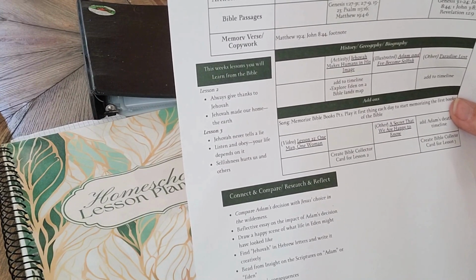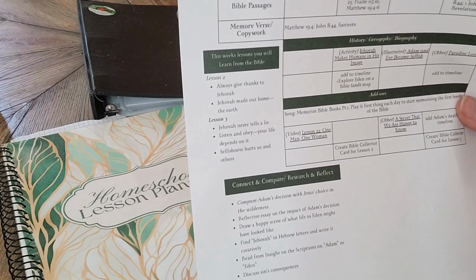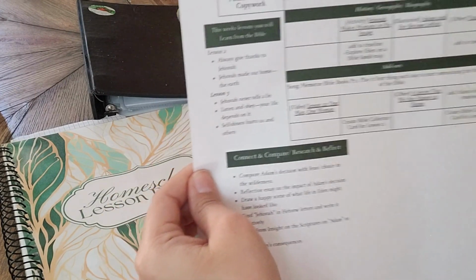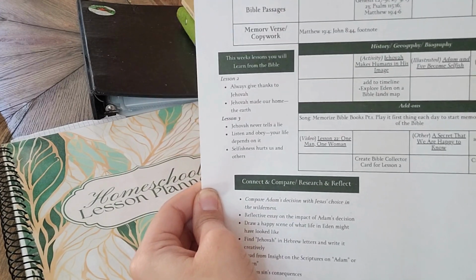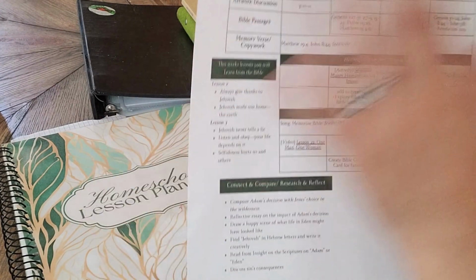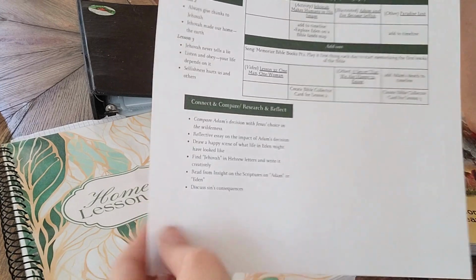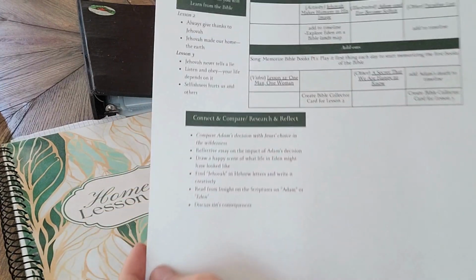If you've got a chalkboard you want to write them on and display that like that, you can. So that's what that's for. If you just want to make this part of your regular discussions, then that's an option too. Everybody can pick how they want to apply these things. This is just to give you ideas to set up your week.